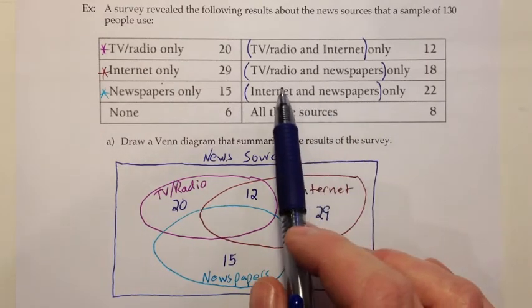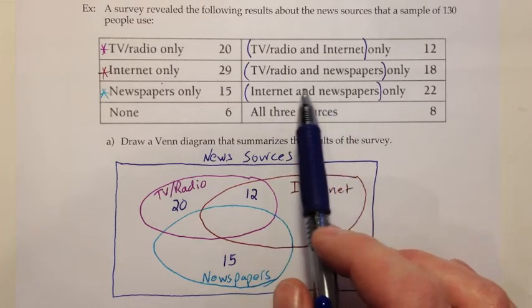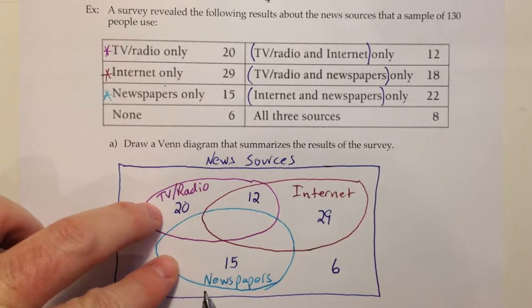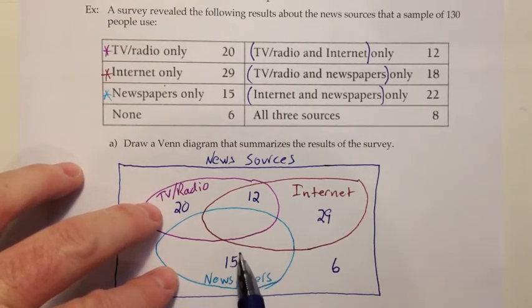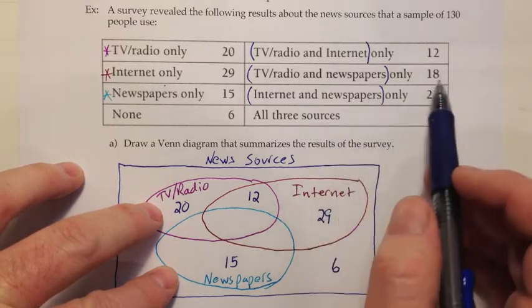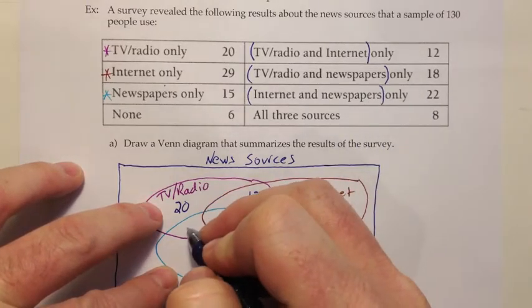And then following on in a similar fashion, if you want TV, radio, and newspaper, that would be the overlap of those two. So that would be the purple and the blue, or the teal. And then not inside of the internet one. So those 18 would be right here.